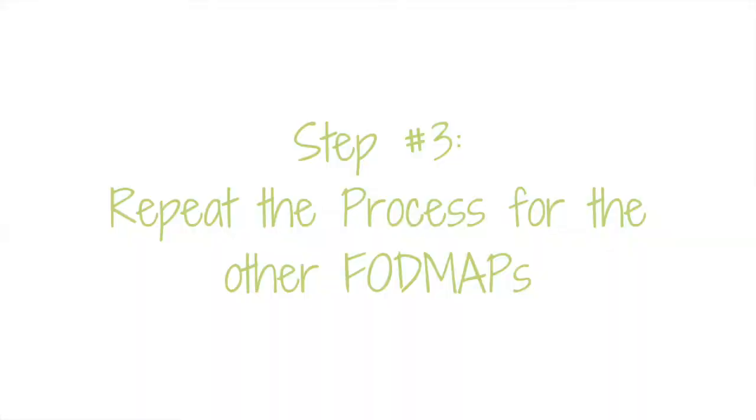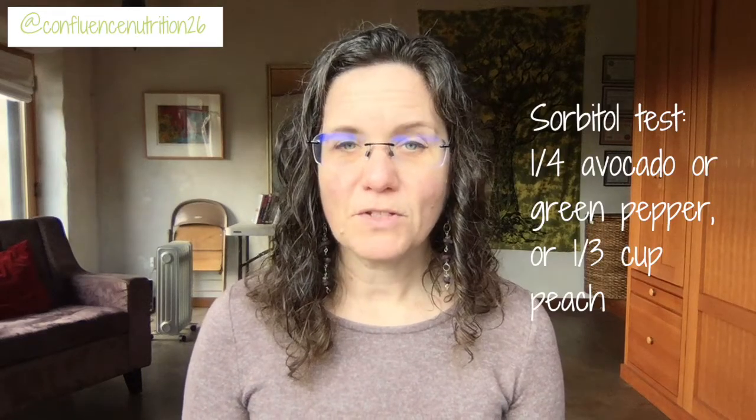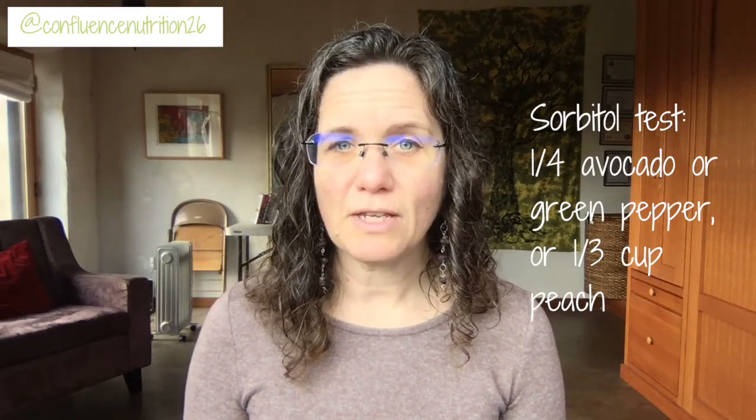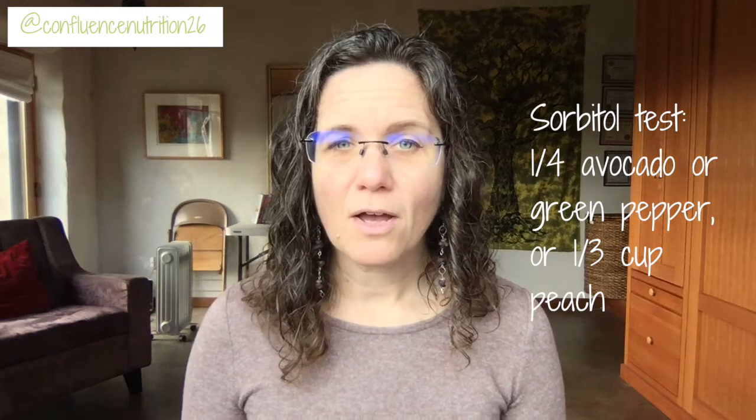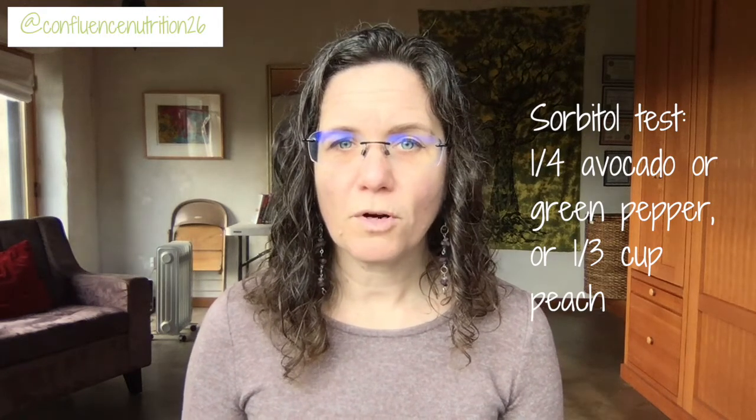Once you've completed one of these trials, then the next step is to repeat the trial with the next type of FODMAP. So the next FODMAP on the list is sorbitol. To test sorbitol, you can choose either a 1/4 of an avocado, a 1/4 of a green pepper, or a 1/3 cup of peach. So you're going to repeat the process as I mentioned above, and you're again going to use the Food-Symptom Diary to track your symptoms and see how your body responds.